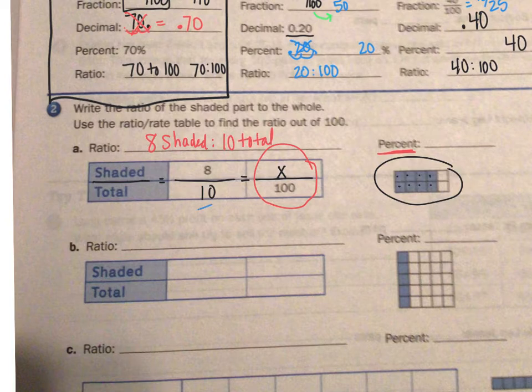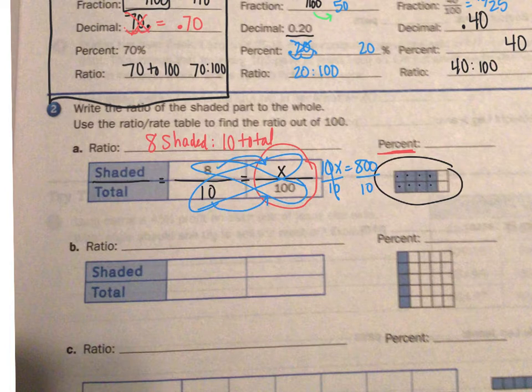So I can either cross multiply and get 10x equals 800 and divide by 10 to get my answer of 80, or some of you might have noticed 10 times 10 is 100, so I can do 8 times 10 and get 80. So my percent is 80% because it's 80 out of 100. Go ahead and try B and C, and then when you're finished, pause and you may check your answers.